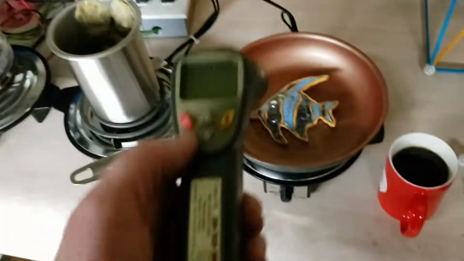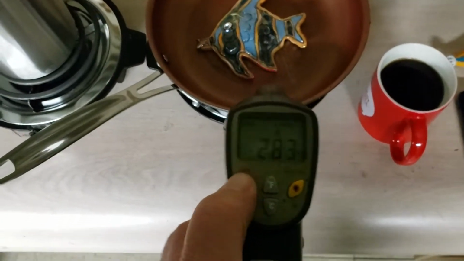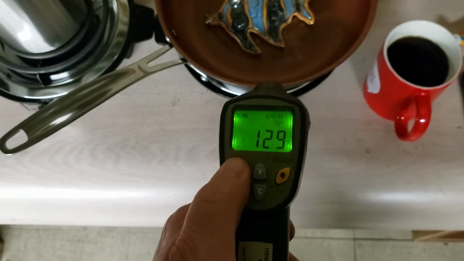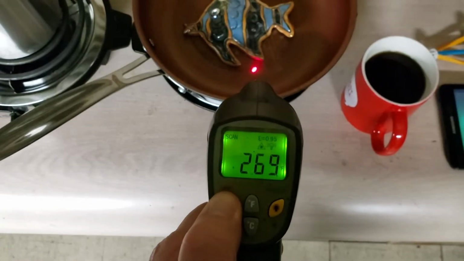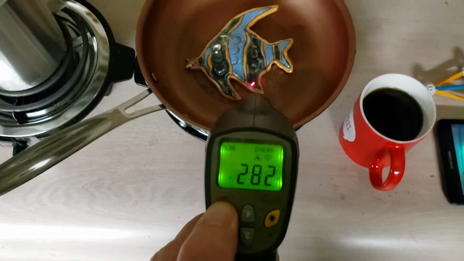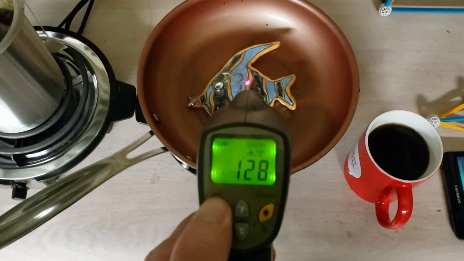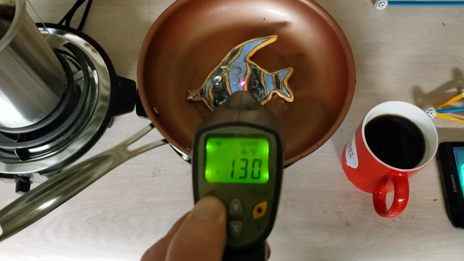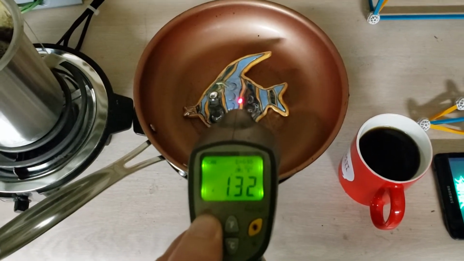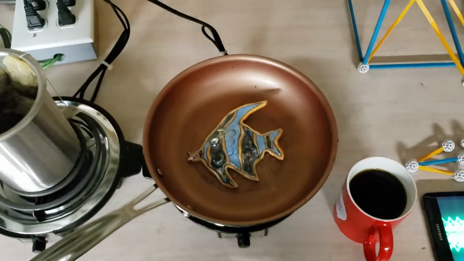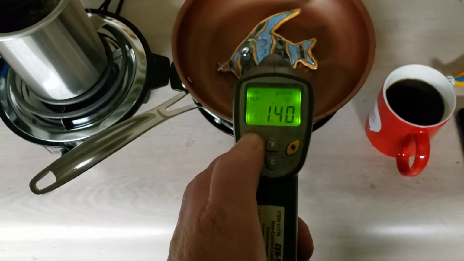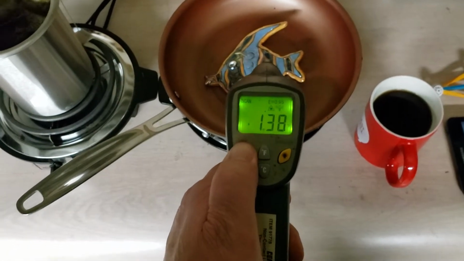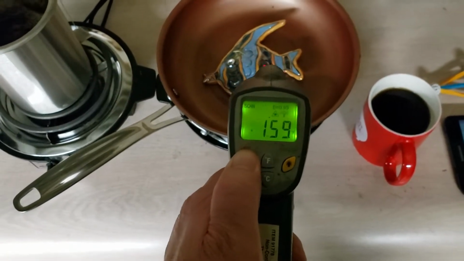Let's check our fish. The pan, 269. The fish, only 128. Perfect radiant heat. It's a ceramic fish with some gold and some other things.